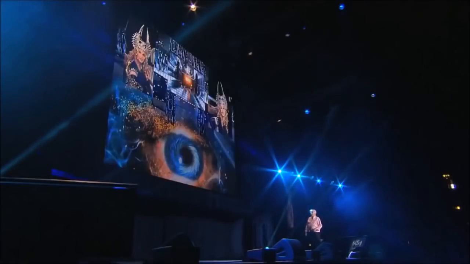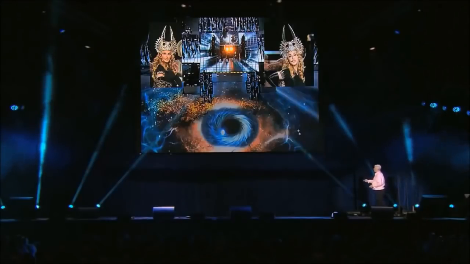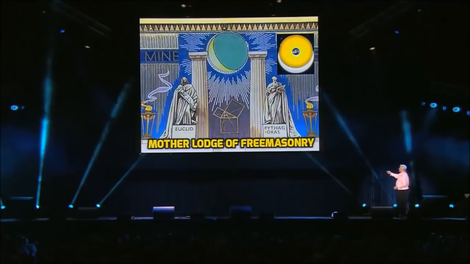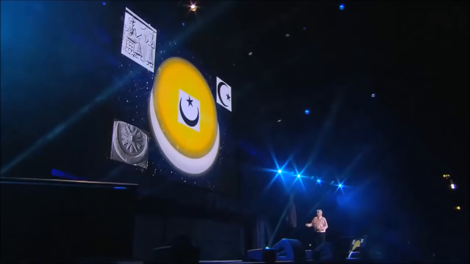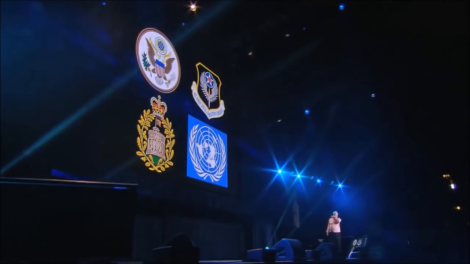You had an unbelievably Saturnesque stage show done at the Super Bowl in 2012 by Madonna with the luminous fiery eye again. And there is Saturn with the crescent between the Twin Towers in the Mother Lodge of Freemasonry in Great Queen Street in London. You look at the symbol of Islam, and it can be interpreted as the star and the crescent that was used in the ancient world.